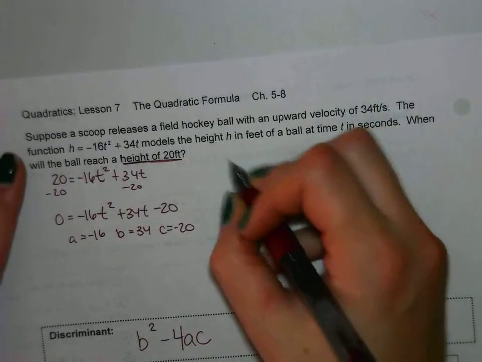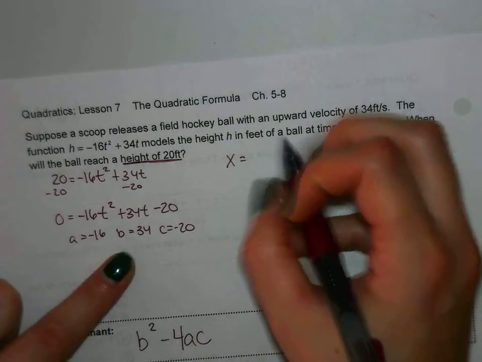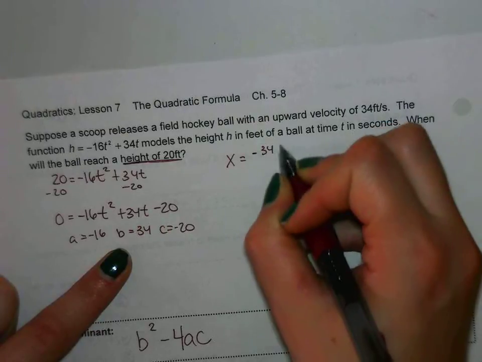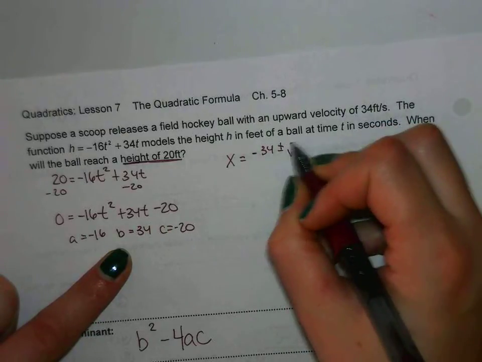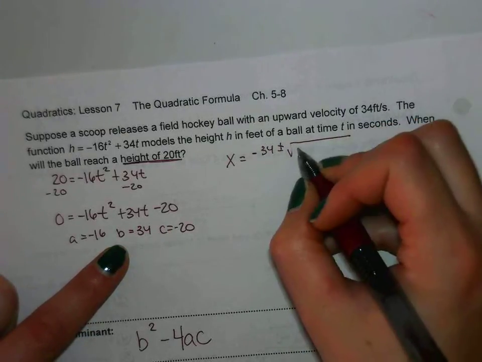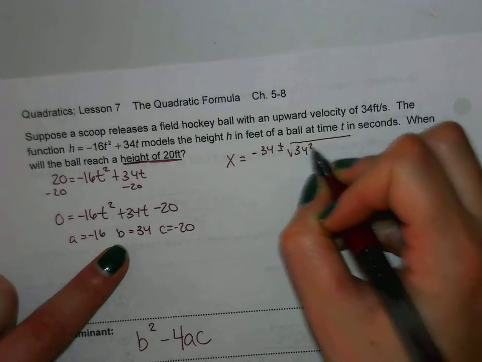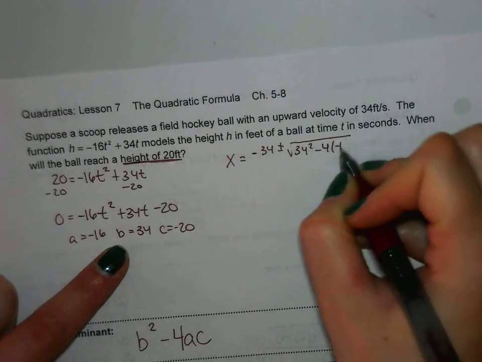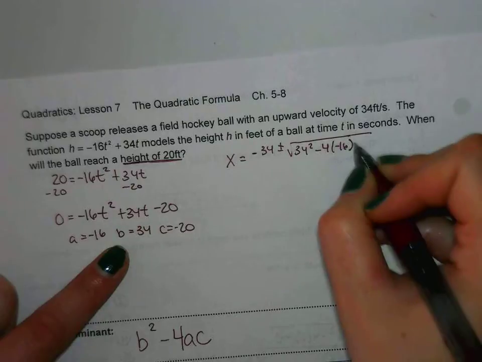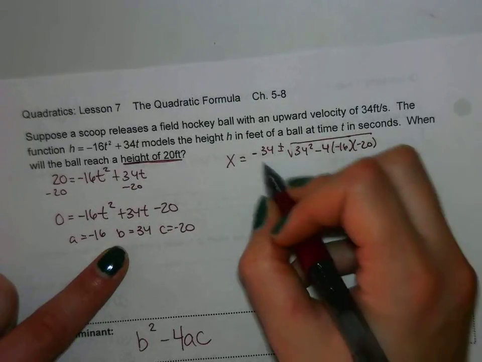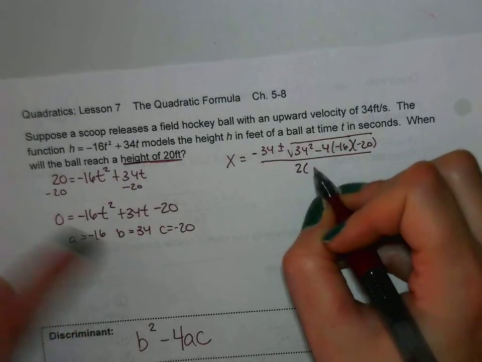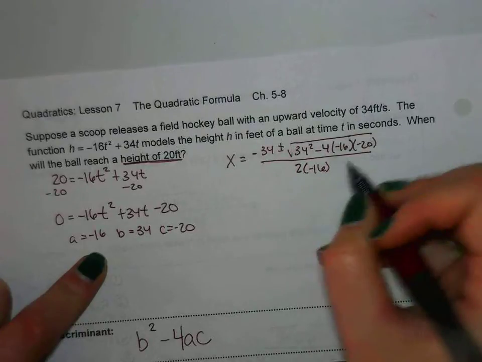So if we plug that into our quadratic formula, the opposite of b is negative 34 plus or minus the square root of 34 squared minus 4 times negative 16 times negative 20, all divided by 2 times our negative 16.